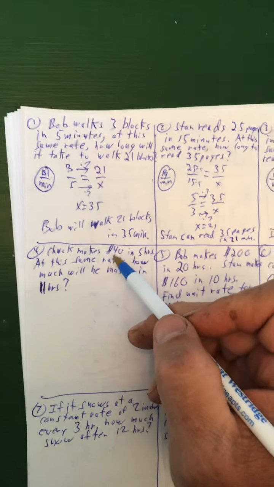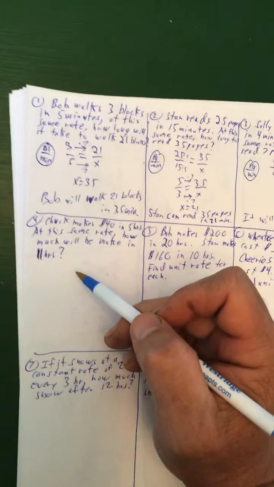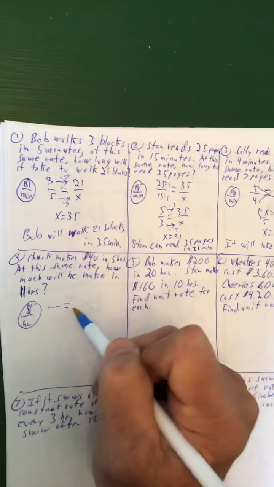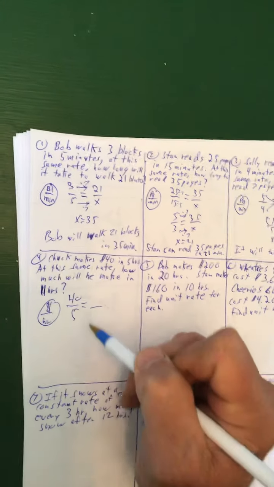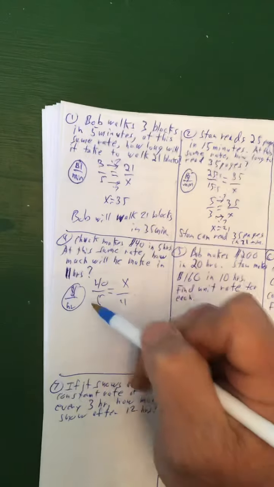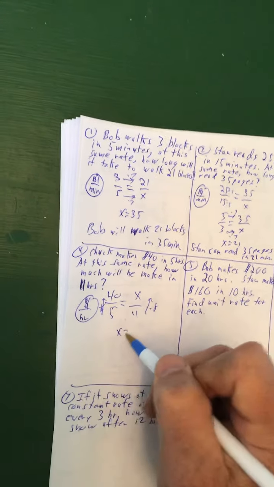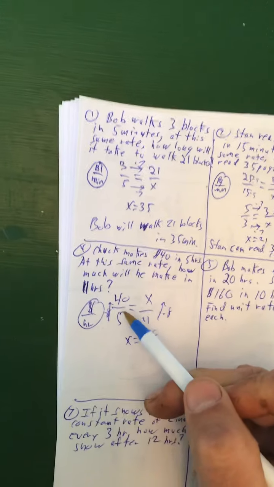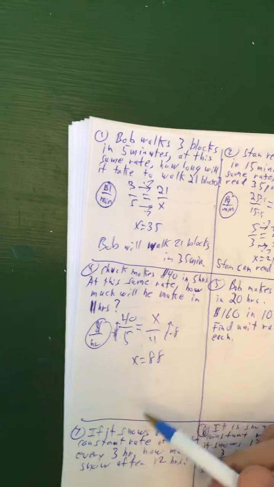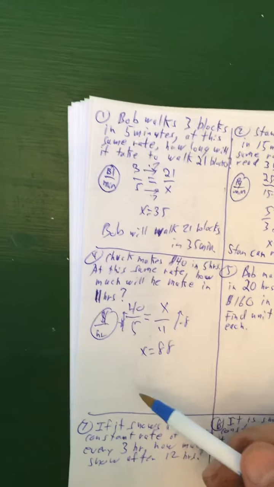Chuck makes $40 in 5 hours. How much will he make in 11 hours? So pause if you haven't done it. Dollars per hour. Here's his $40 in 5 hours. So how much in 11 hours? Well, this is just times 8. So times 8, doing the vertical weasel. X equals 88. You could have found the unit rate. He's making $8 an hour, and done it the door number 2 way, and that would make sense. Finding the unit rate. How much does he make an hour?